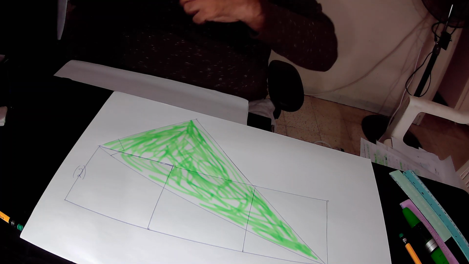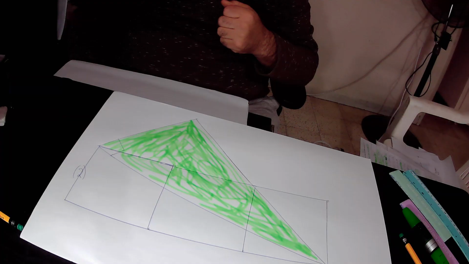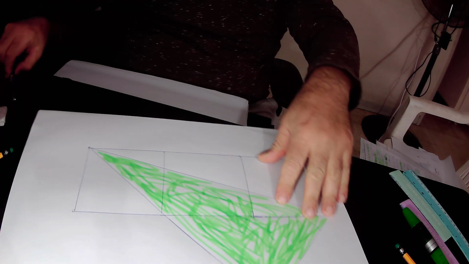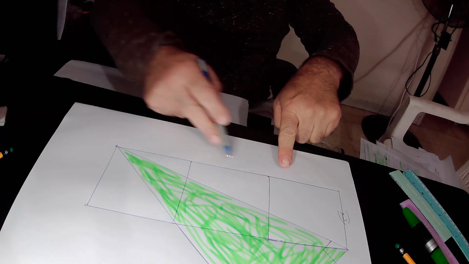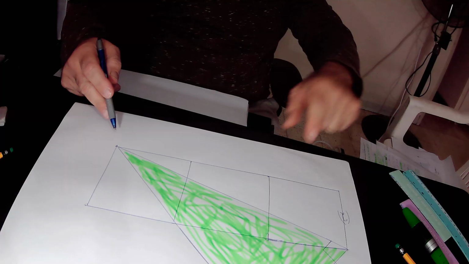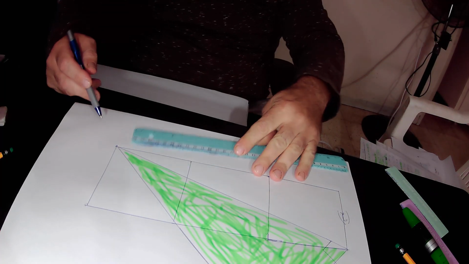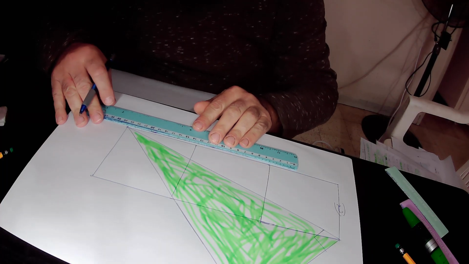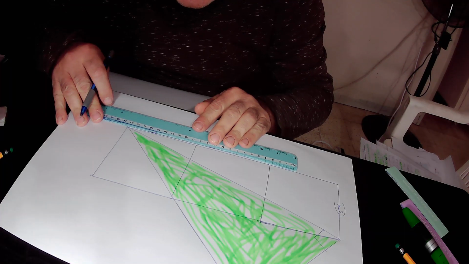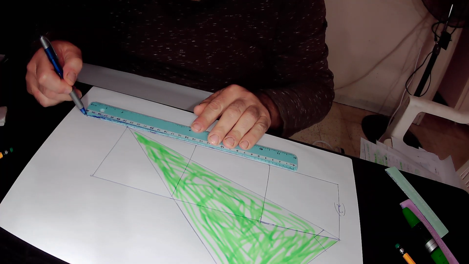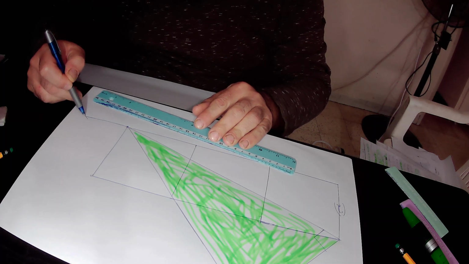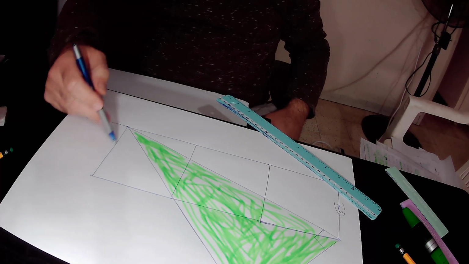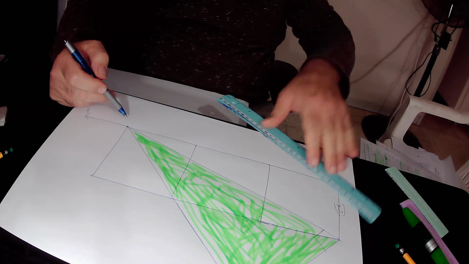So first of all, we create the Cartesian system in our drawing. This line will be the x-axis, and this line will be the y-axis.